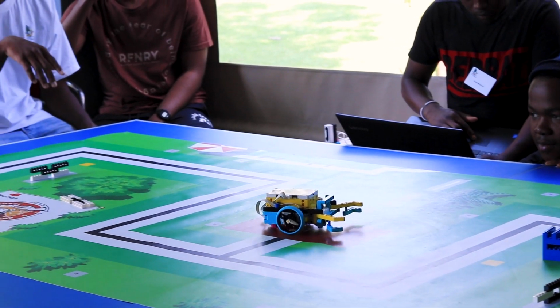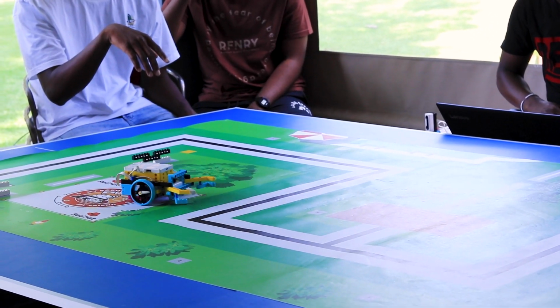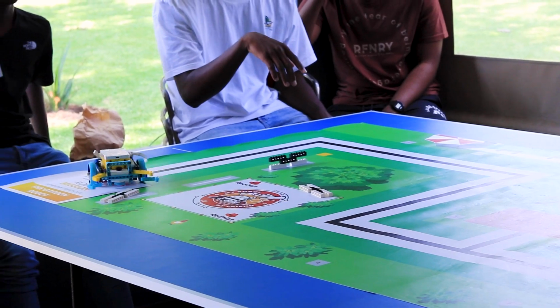Thereafter, if the robot parked back at the start point, they would be awarded another 20 points as well.